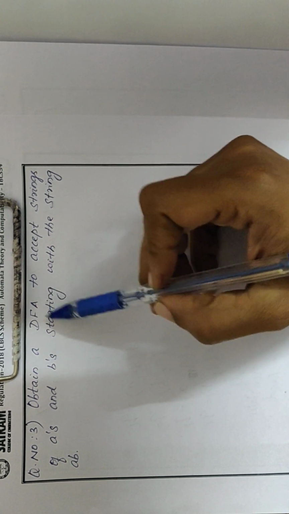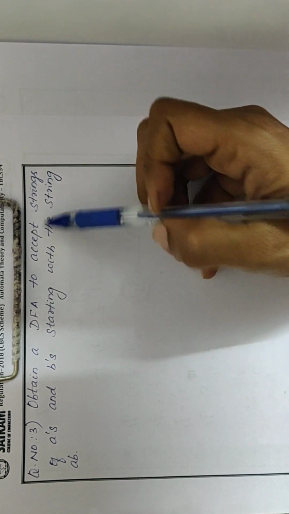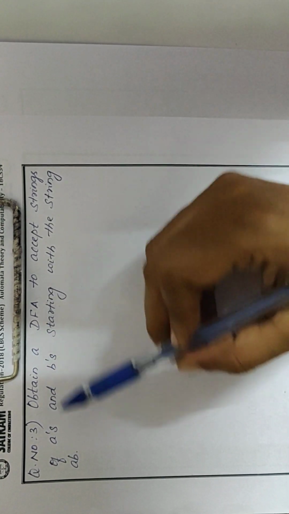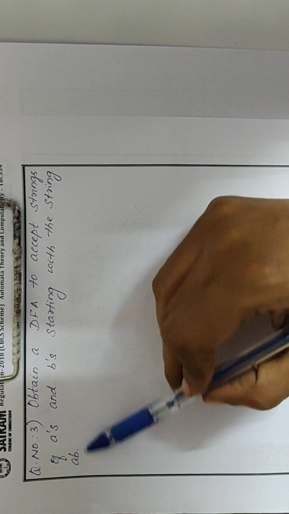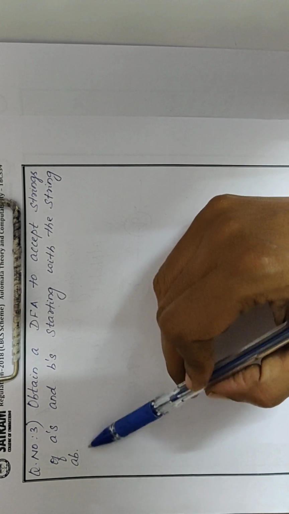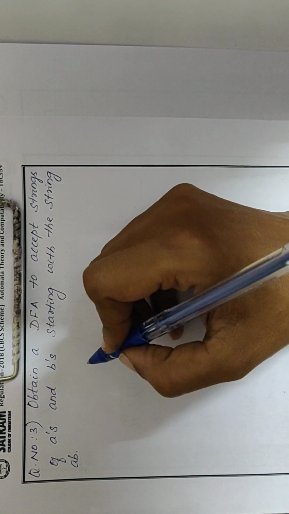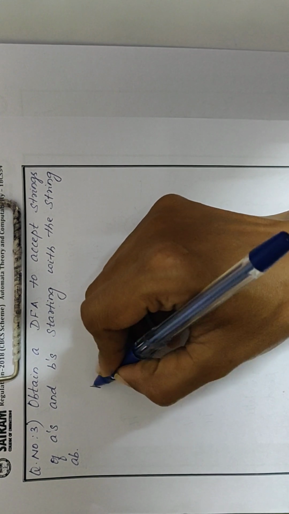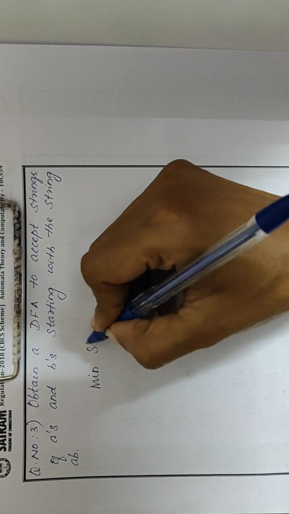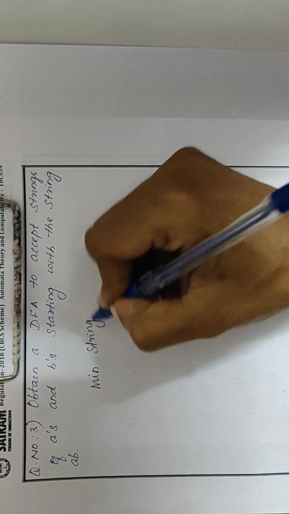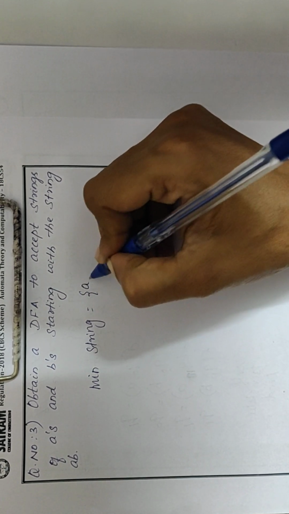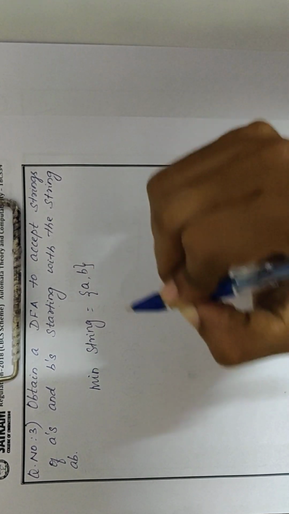I have to identify which type this problem belongs to. You read the question: obtain a DFA to accept strings of A's and B's starting with the string AB. AB is a pattern. So this sum belongs to the pattern recognition method. Whatever pattern is given in the question, that will be your minimum string.